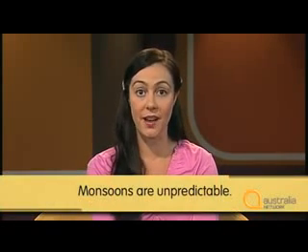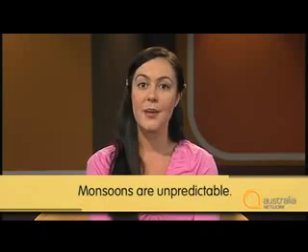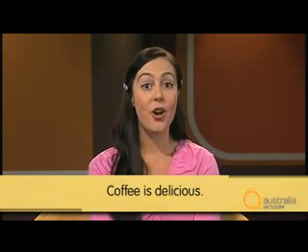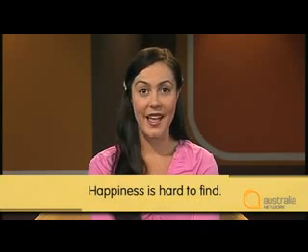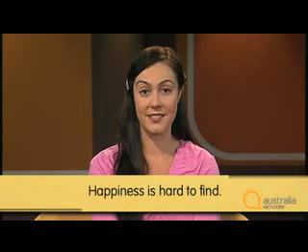Okay, so now we've seen how to use definite and indefinite articles. But sometimes we don't use articles at all before nouns. Let's look at when to use no article. We've already seen that you can leave the article out when talking about plural generic nouns. Monsoons are unpredictable. But this is true for other generic nouns too. Coffee is delicious. Happiness is hard to find.